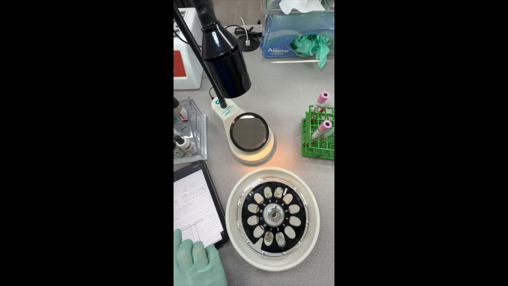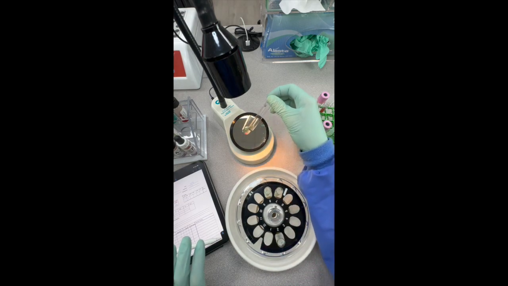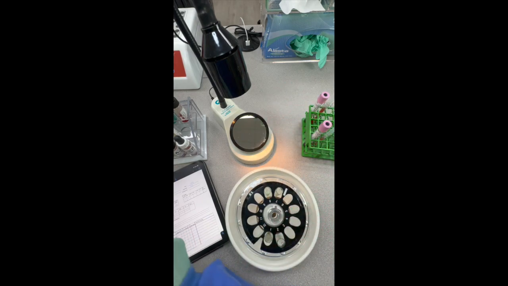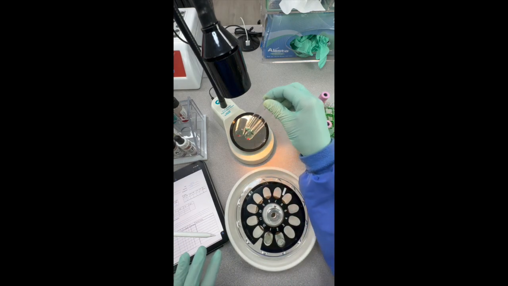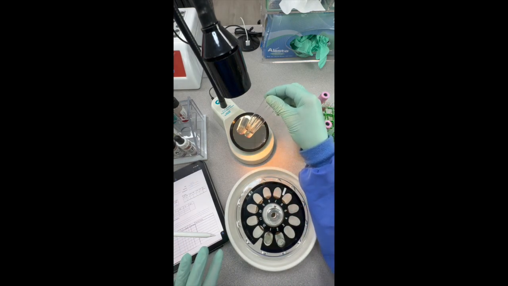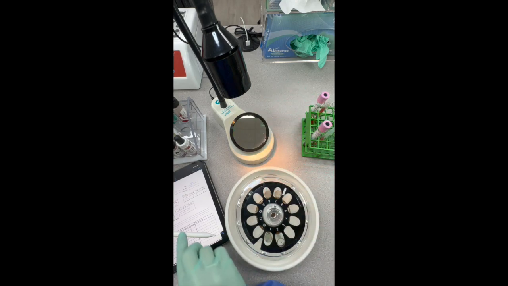So 2+. But let's check our control, and our control needs to be negative. Okay, and very good. There's negative in that control. So we'll record that. Let's go ahead and check our C, and both of these are coming off completely negative. So our C patient, completely negative here.